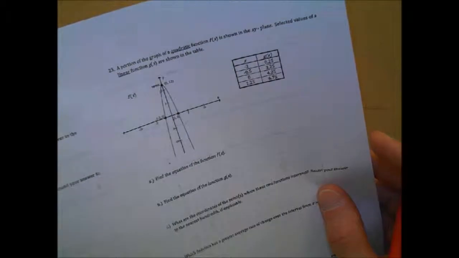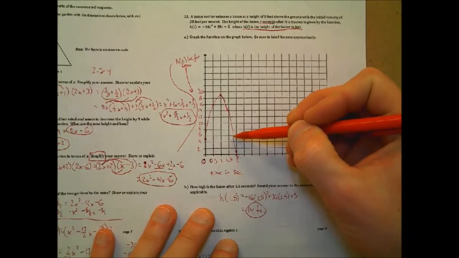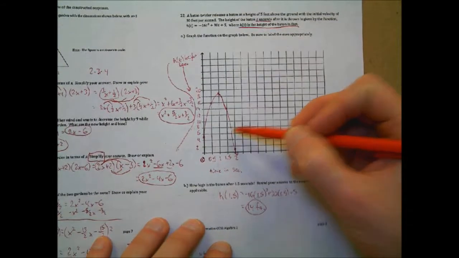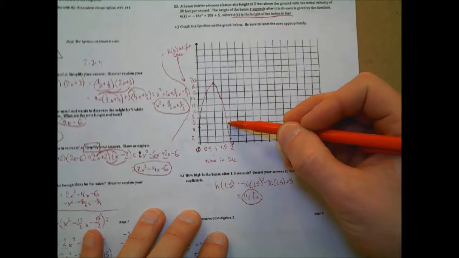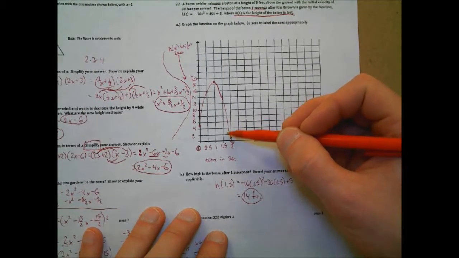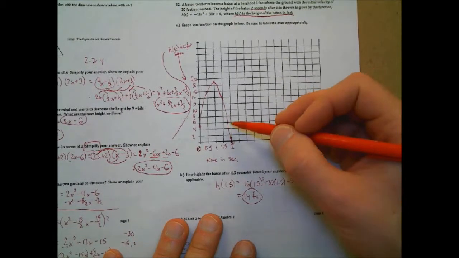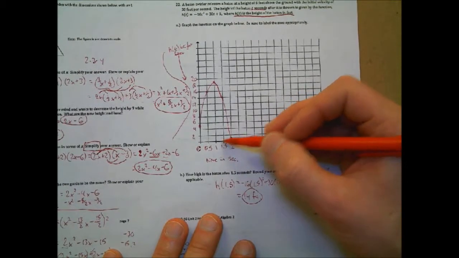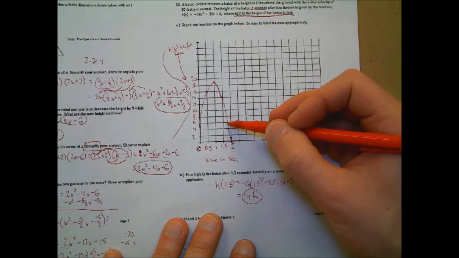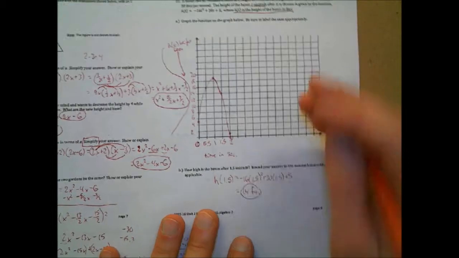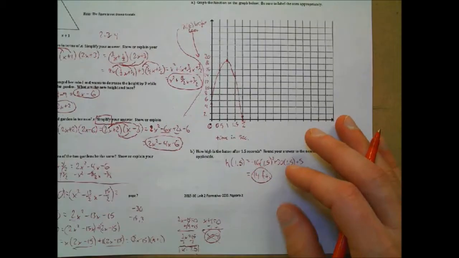Okay, so what time is this approximately? It looks like it's halfway between 1.5 and 2. What would that be? So we could estimate it, right? It's about halfway between 1.5 and 2, so maybe like 1.75 or 1.8. Not really sure.